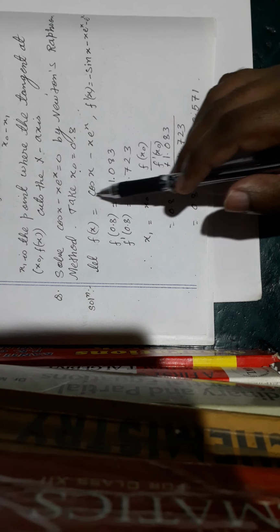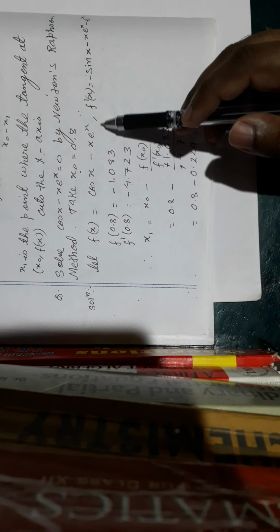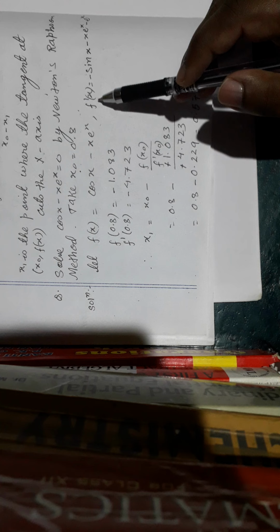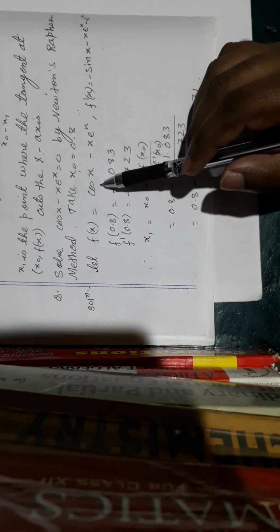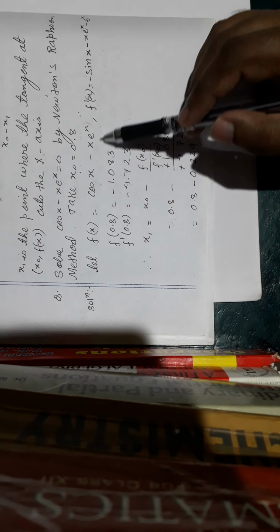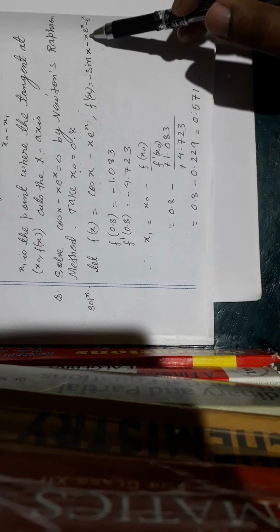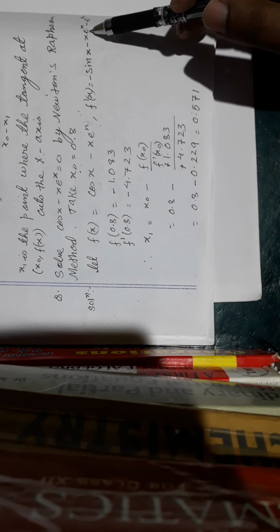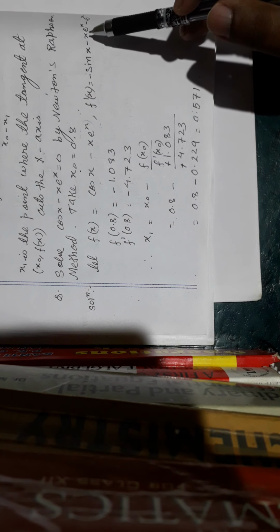So I take the function f(x) to be cos x minus x e^x. Then I'll differentiate this, f dash x. The differentiation of cos is minus sine x, so we get minus sine x here. This one you have to differentiate by the product rule. First I'll differentiate e^x, so I get e^x. Then I differentiate x, we get nothing but 1. So we get minus e^x. I think you know how to differentiate by the product rule.